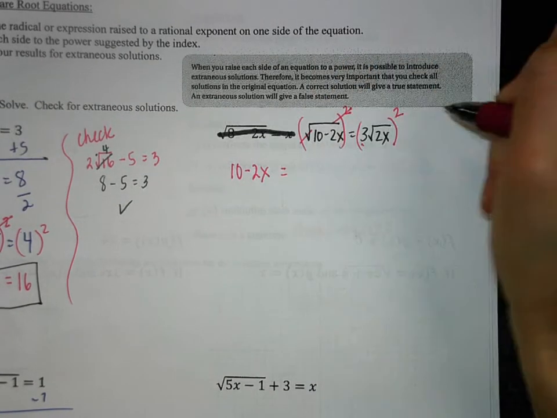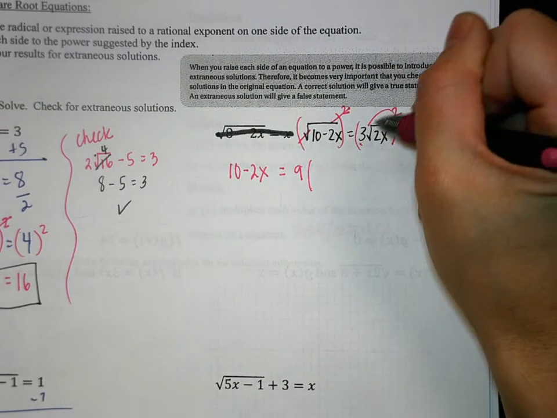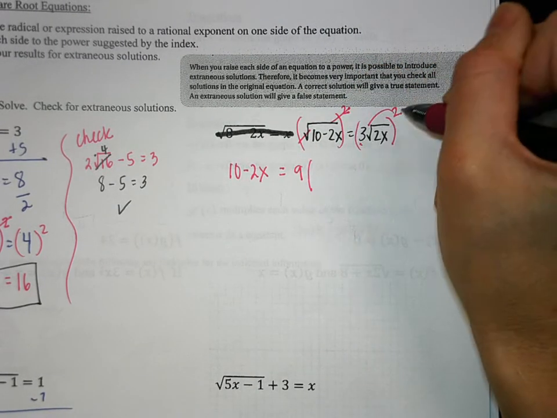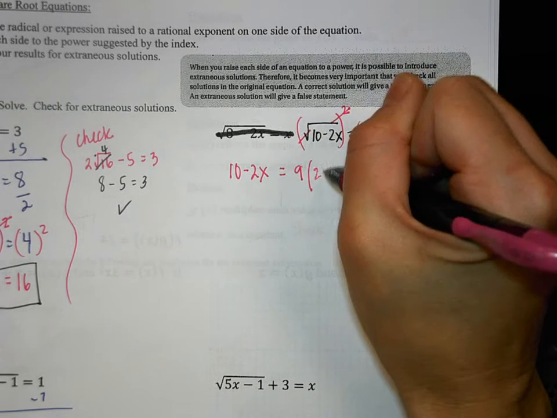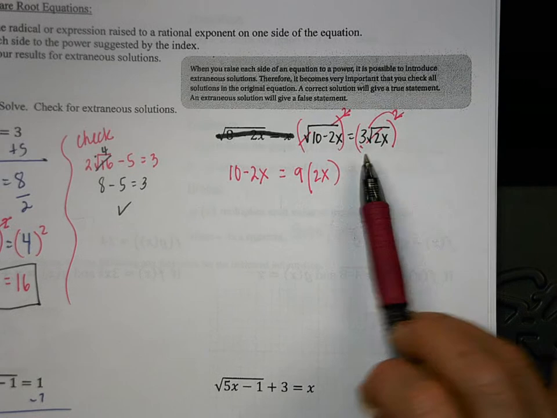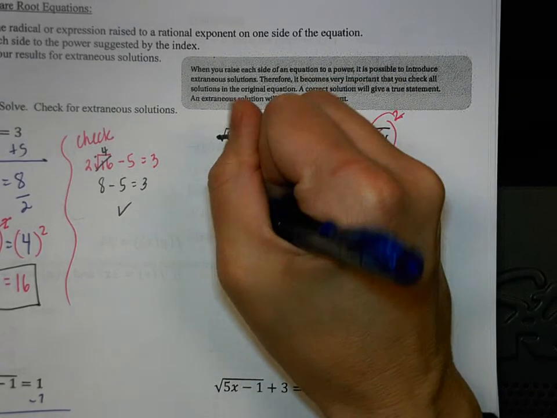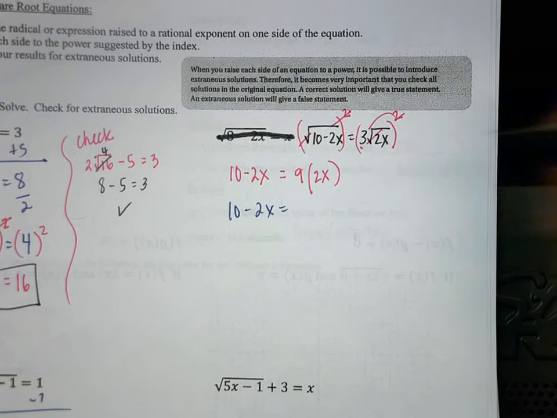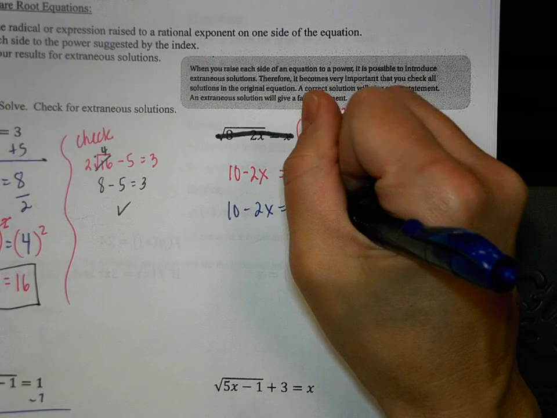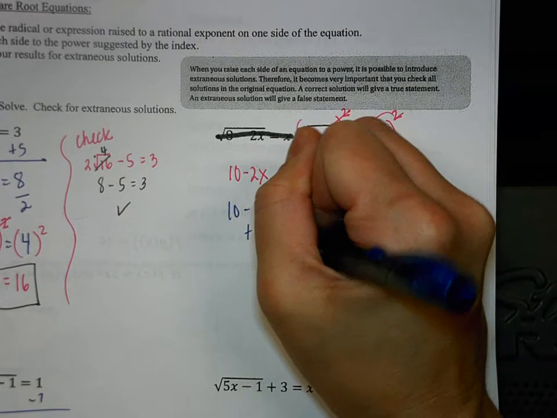What you have to be careful about on this side is that I also need to square the 3. And so when you write this out, we're going to square the 3, which makes 9. And then when you square the root 2x, what does that become? Just 2x. And you have to make sure that you end up multiplying those together. Because the 3 and the root are next to each other, that means multiplication. So we're just squaring each side, and then we can multiply them together. So now I have 10 minus 2x equals, and 9 times 2x is 18x. What will I do next? Add 2x to both sides. Very good. Add 2x to both sides.